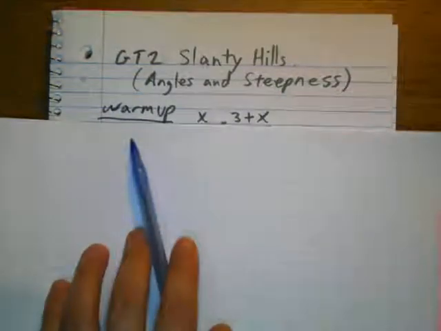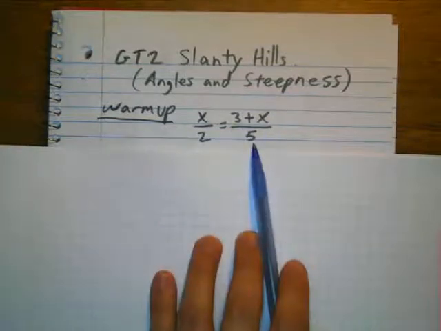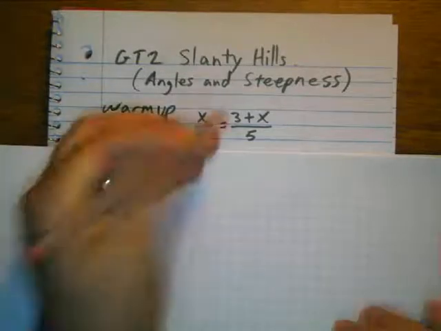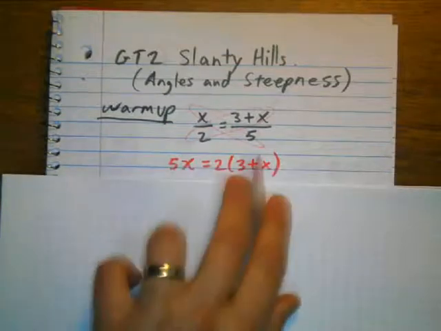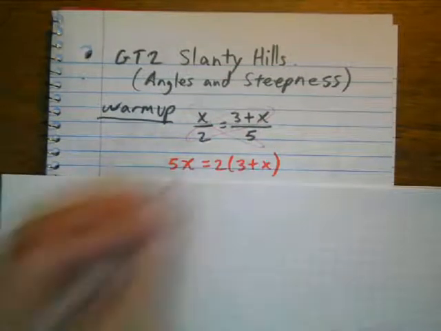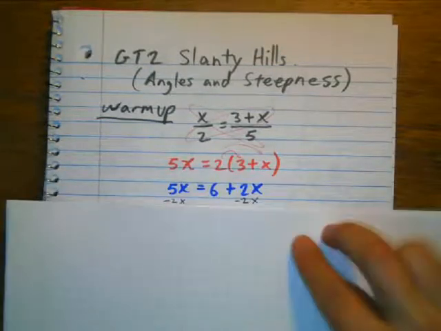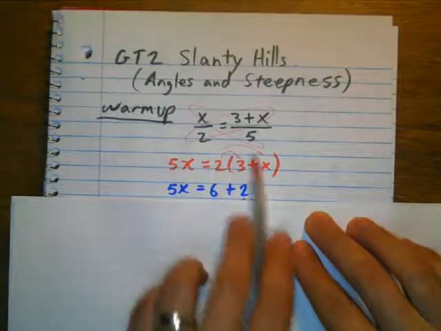And we started off with this warm up where we got x over 2 equals 3 plus x over 5. So, one way to solve this would be to cross multiply, and then you would get 5x equals 2 times 3 plus x. Then I could do distributive property with the 2, and then we end up with 5x equals 2 times 3 is 6, and 2 times x is 2x.